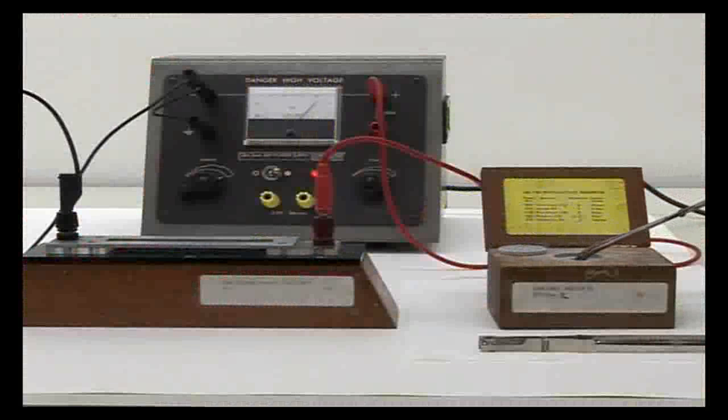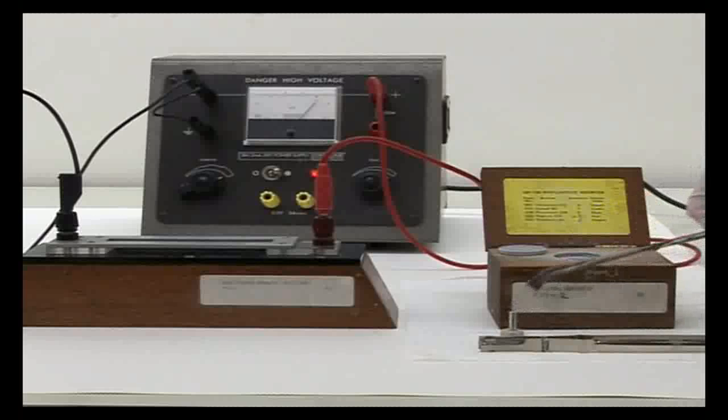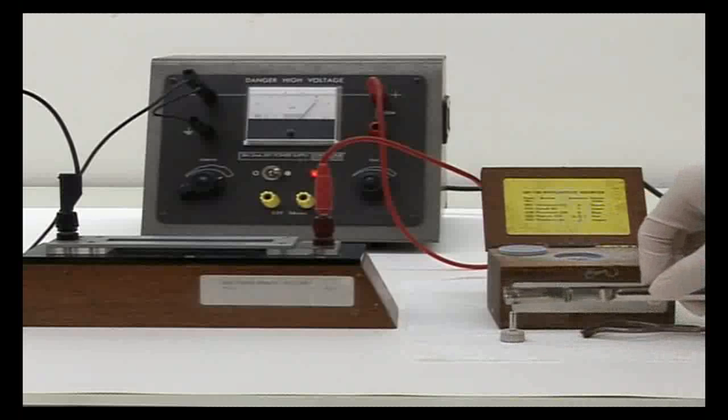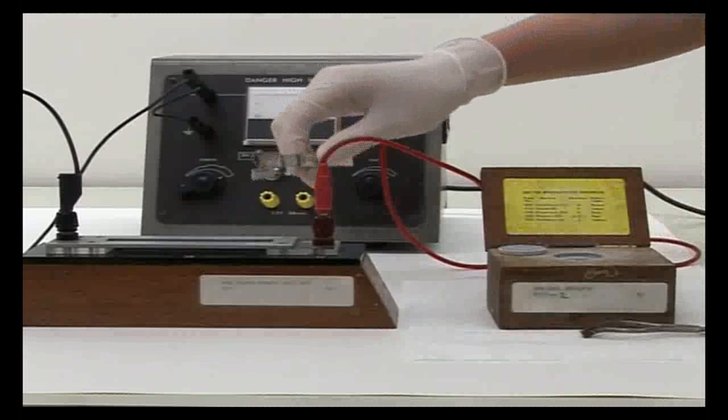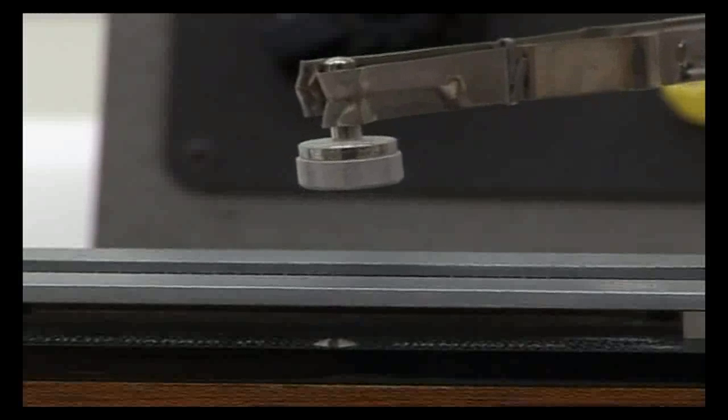Hold an alpha source about 1 centimeter above the wire gauze. Observe the sparks produced.